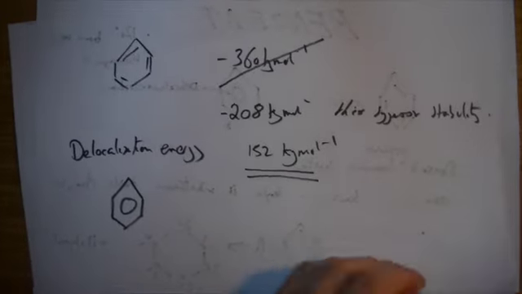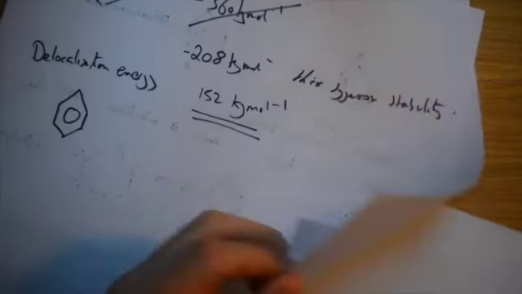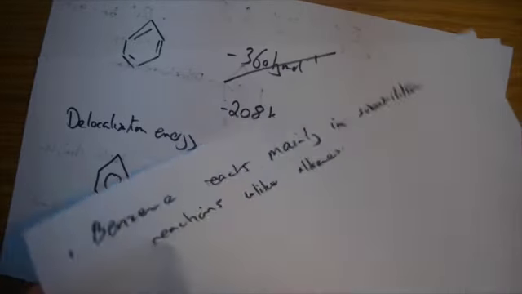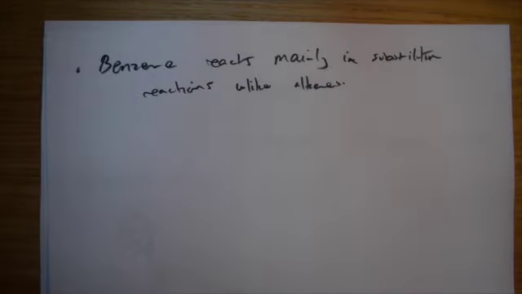And the last point we learned about was that benzene prefers to react in substitution reactions, whereas most alkenes prefer to react in addition reactions.